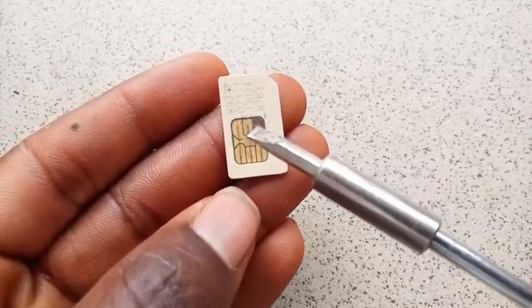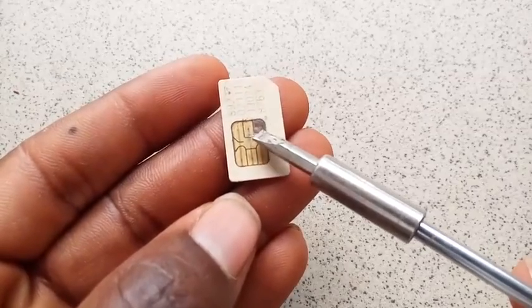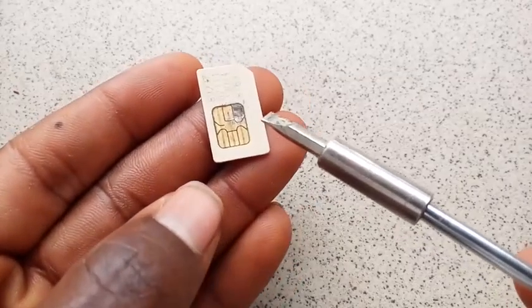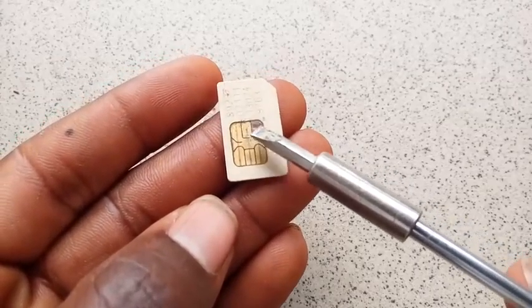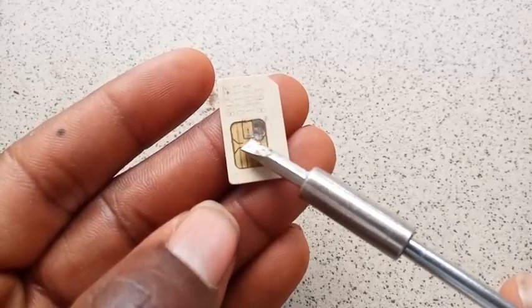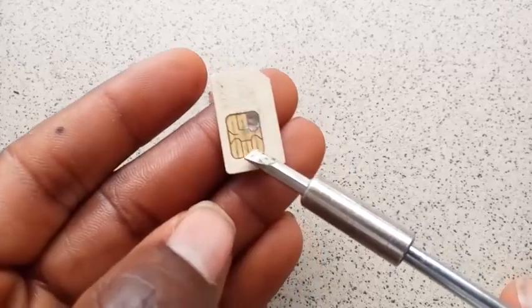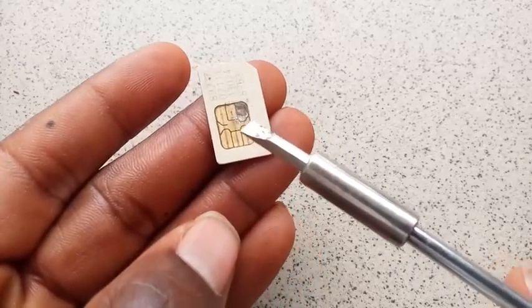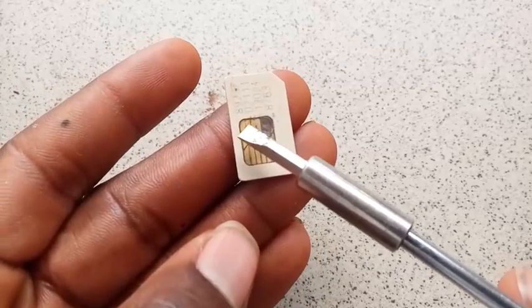I cannot just recommend you to go and scratch this part, no, because I don't know the type of SIM you are using, because SIM cards are of different designs, different sizes. So I just want you to take the one that you are using, count the number of partitions the SIM is divided into, go into the market, buy 6 of the SIM. Say how many partitions do you have? 8 partitions.